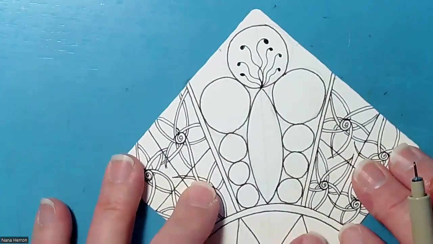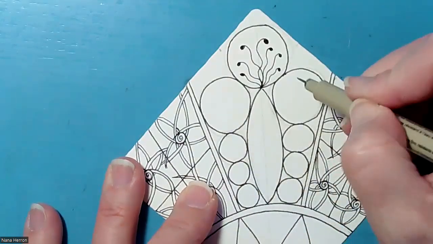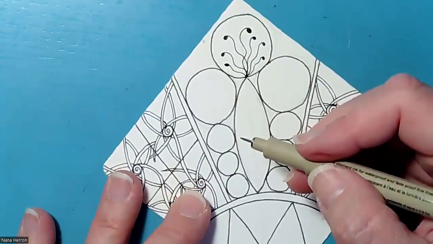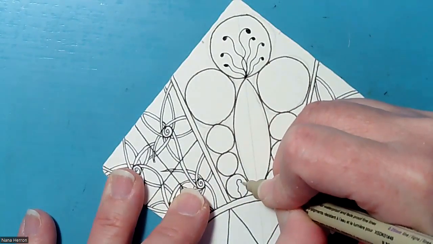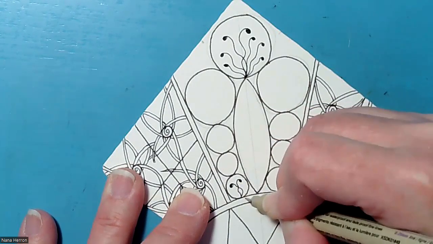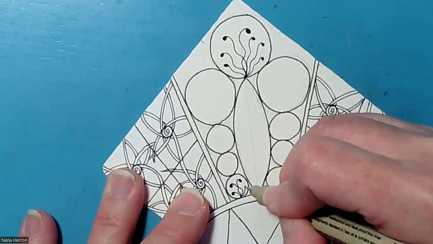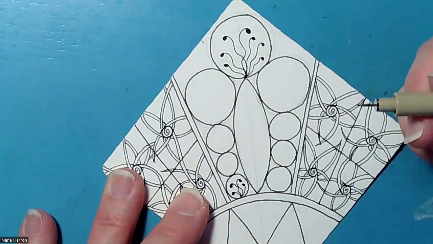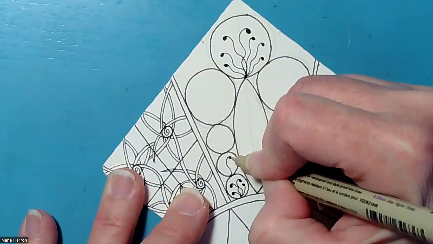Super easy. So I'm going to do the same thing all the way up here. And for me, the simplest is just starting in the center with these and just adding as many as I like. So not all of them are going to have the same number of little fescue.